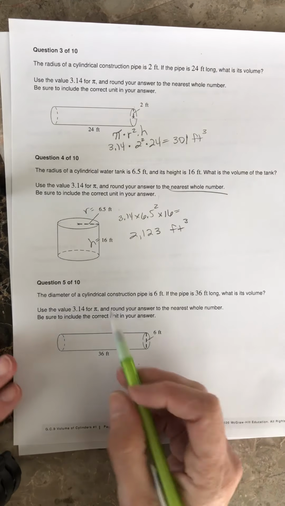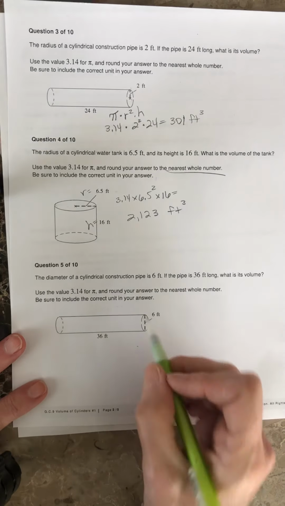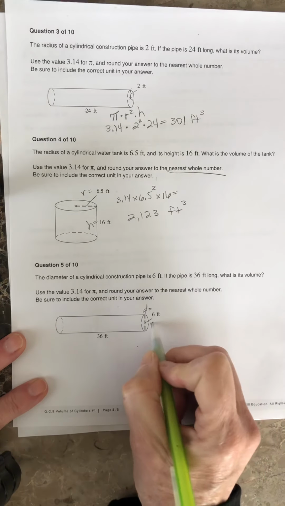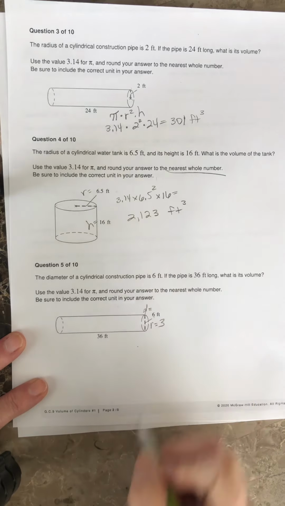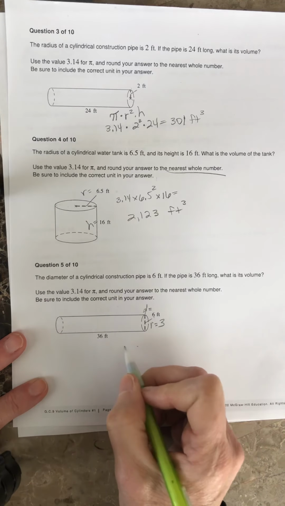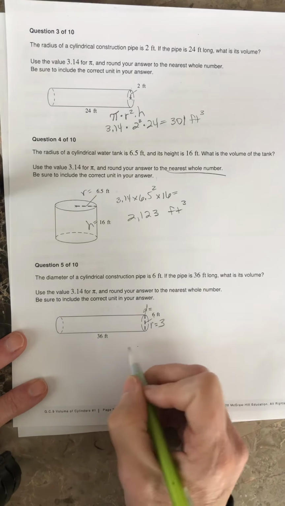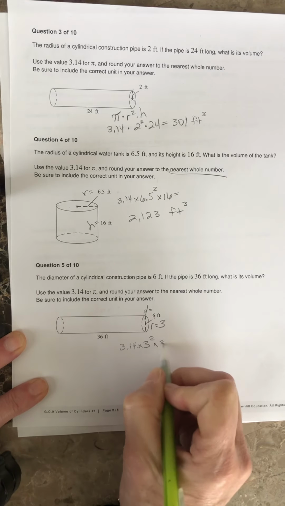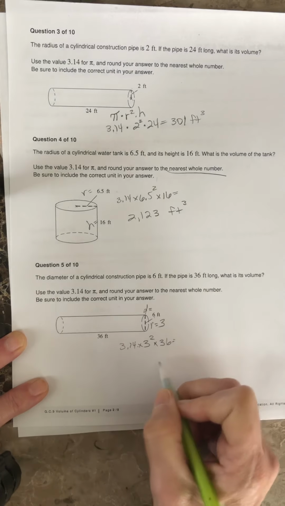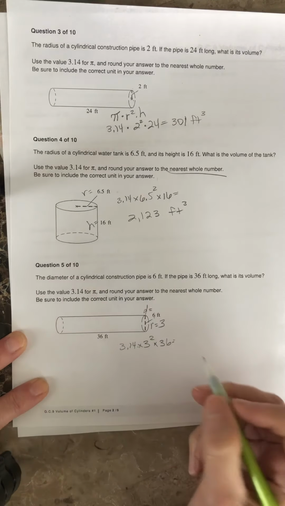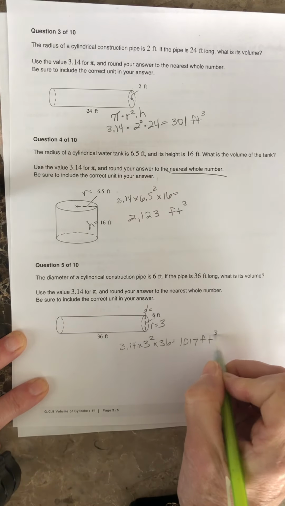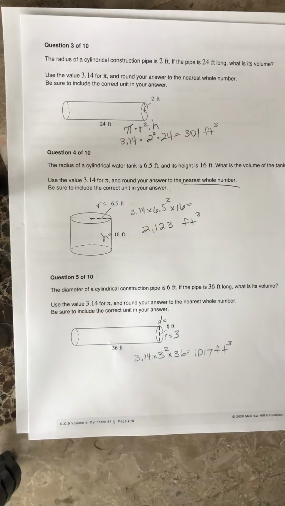Okay, question 5. Whoops, that's not a radius, is it? That's a diameter. The diameter equals 6. So cut that in half and the radius equals 3. Now, using pi times r squared times height, you get 3.14 times 3 squared times 36. And let's see, question 5, the answer is 1,017 feet cubed, okay? All right, I'm going to move on to the word problems.